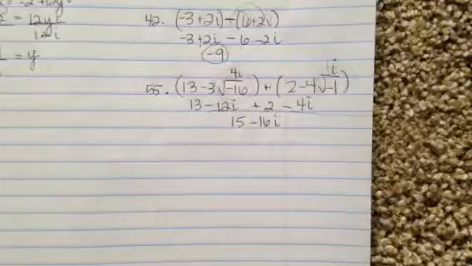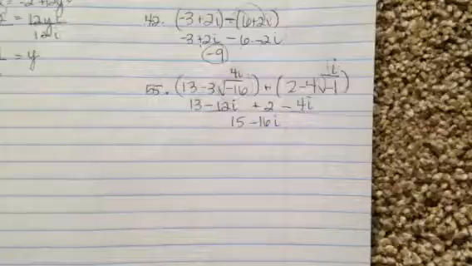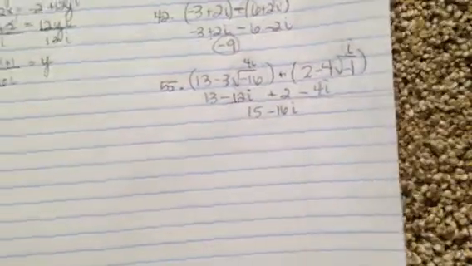Let me take a look. I think that that's really as hard as it gets. Yeah, and then it just has 3 of them. So that doesn't change anything about it.